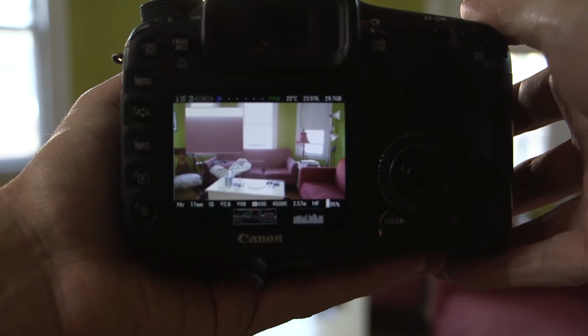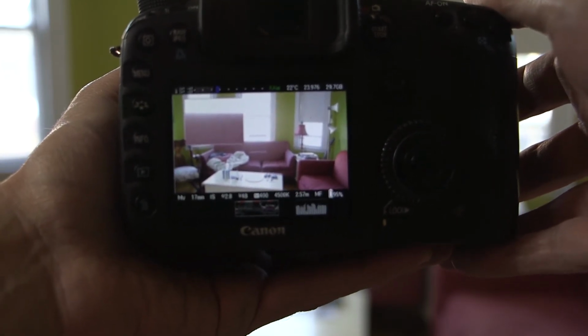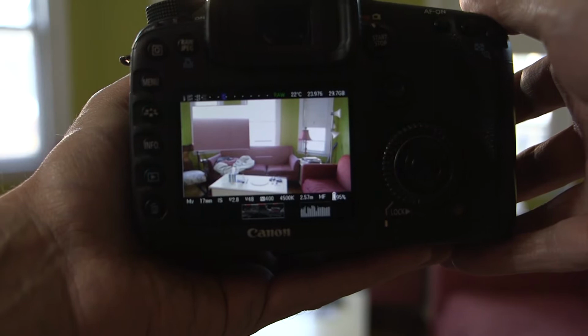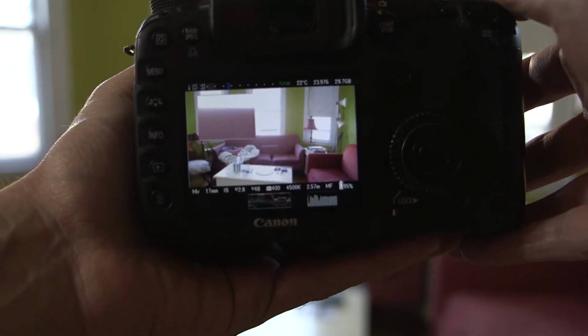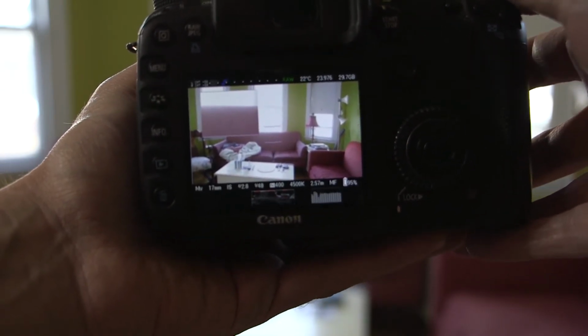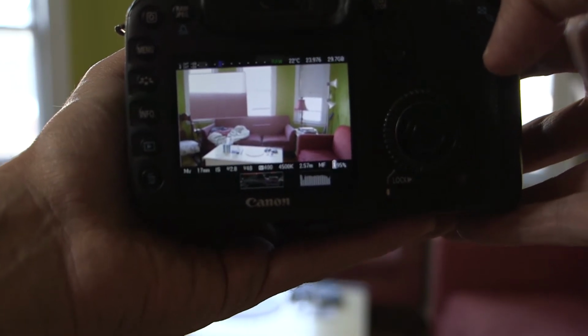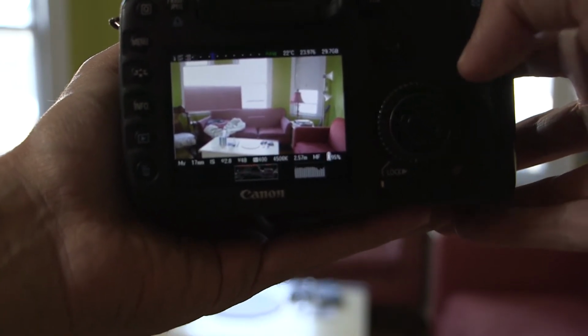Okay, so in order to do this, we're going to use a Canon 7D, which we can record RAW through Magic Lantern, which is just an amazing piece of software. And thank you, Magic Lantern, for allowing stuff like this to be possible.